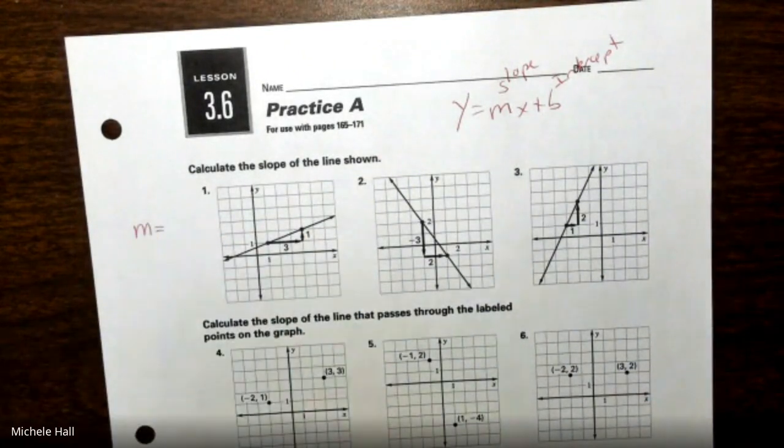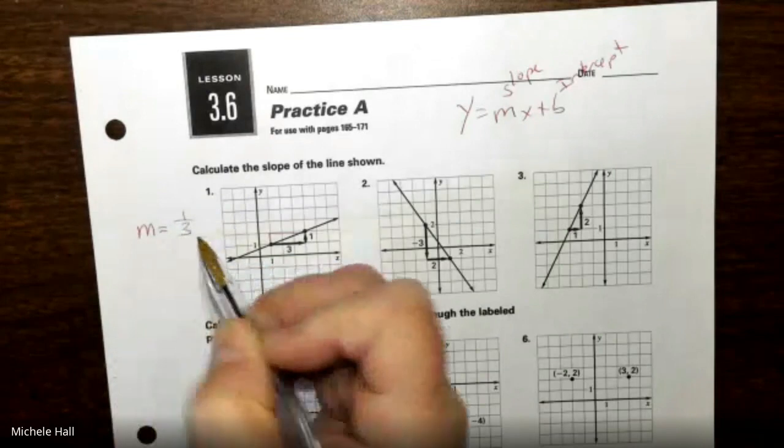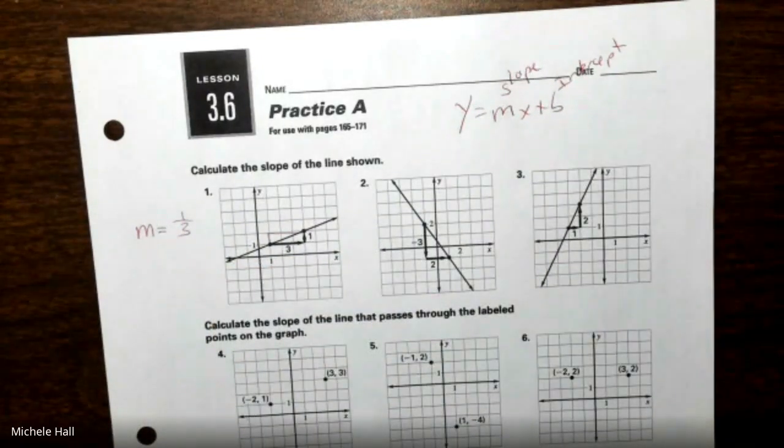Have your notes. Look in your notes for a graph. How did we find the slope on a graph? Penny, what's the slope for number 1? Very good. Rising 1, running 3 would be 1/3. Number 3.